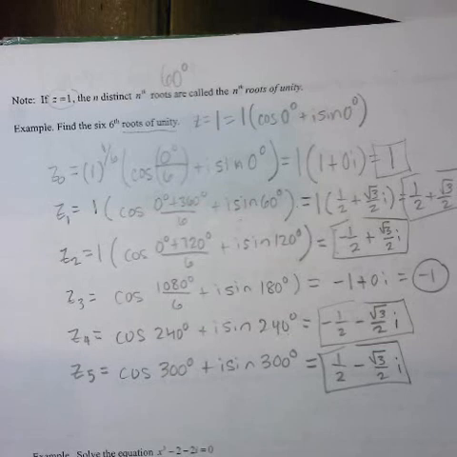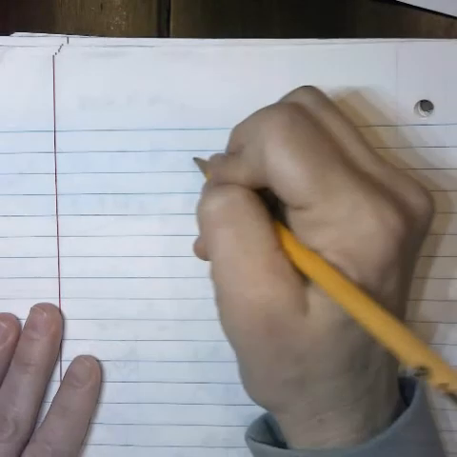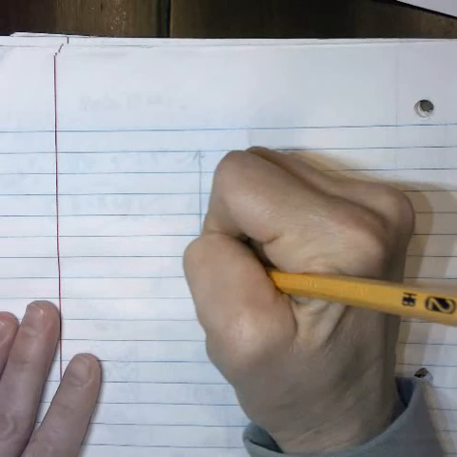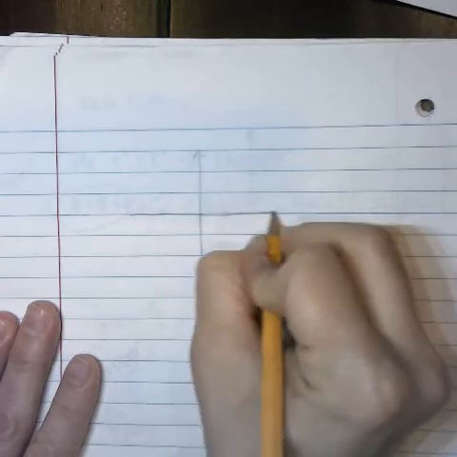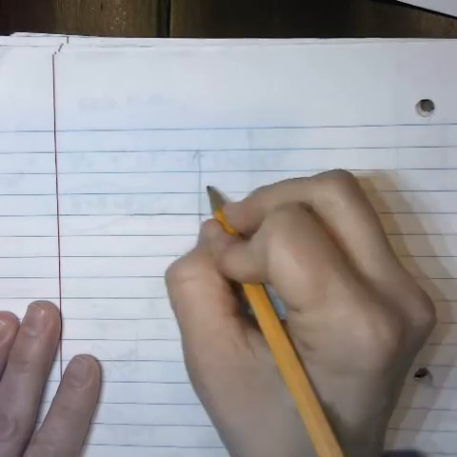If we're going to graph these, these 6 roots are all on a circle of radius 1, spaced 60 degrees apart, or pi over 3 if you use radians. So I'll graph that real quick. It didn't say to graph, but let's do it. So let's say this is 1.